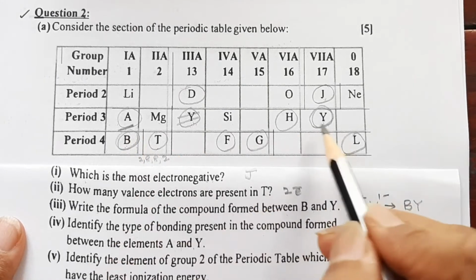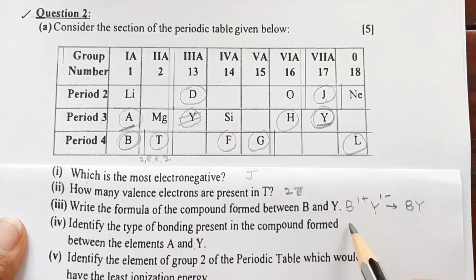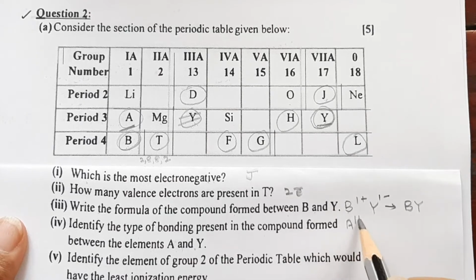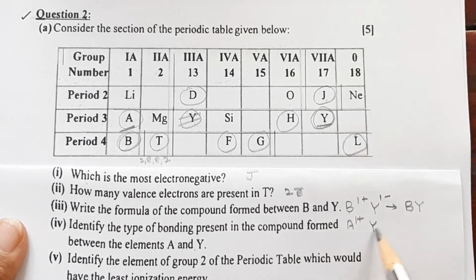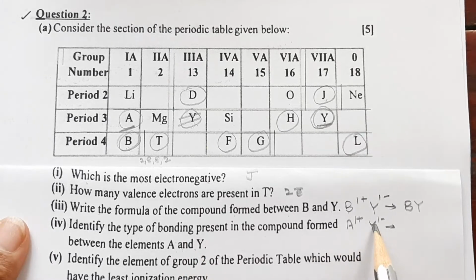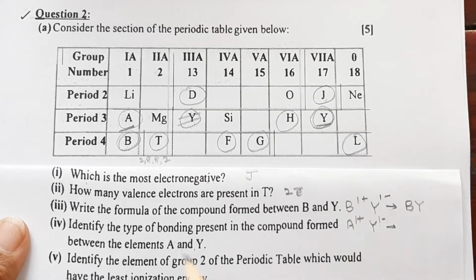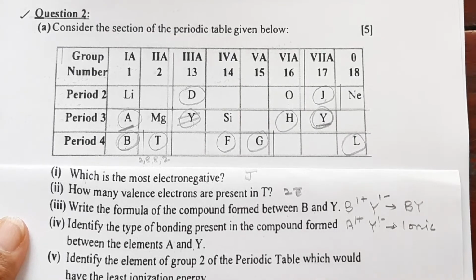Identify the type of bonding present in the compound between the elements A and Y. Now A and Y, it's going to be exactly the same. A is again group 1. So it will be A with 1 plus valency, and this Y is going to be 1 minus, and here it will be A losing 1 electron and Y gaining that electron. So the type of bonding is going to be ionic or electrovalent.